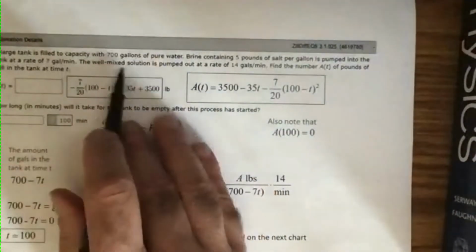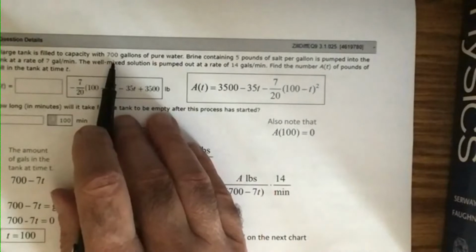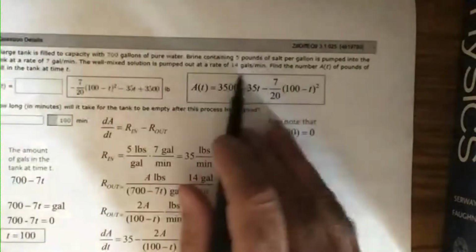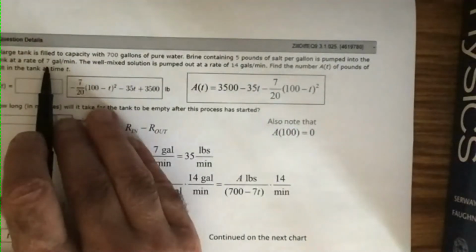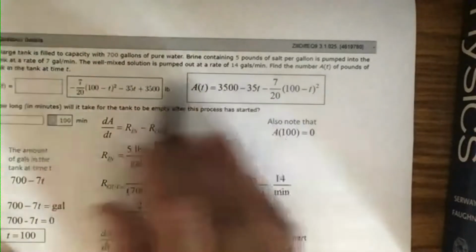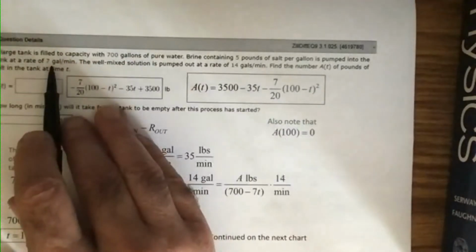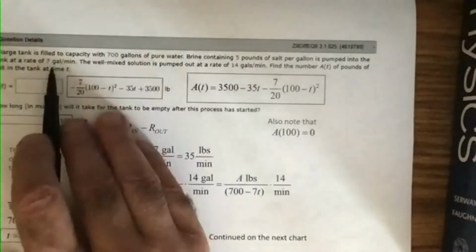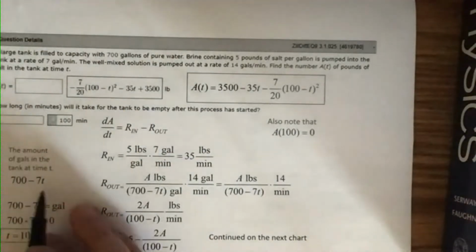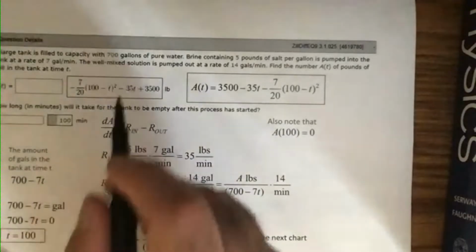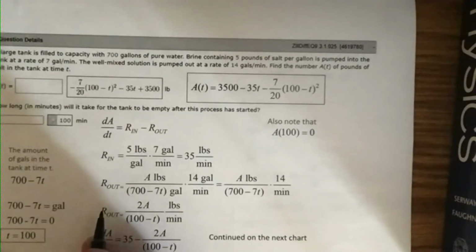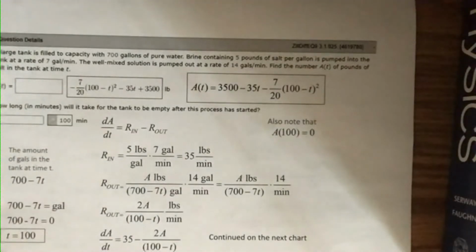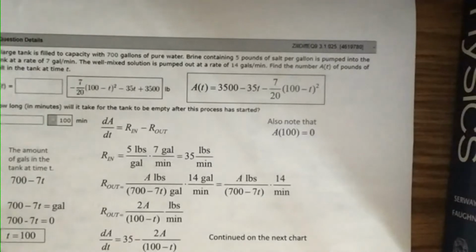We're starting out with 700 gallons, right? 14 gallons are coming out of the tank and 7 gallons are coming into the tank, right? So what's 14 minus 7? 7, right? So that means that at any time t, the amount of gallons that are in the tank is 700 minus 7t. Oh, I see. Thank you. Okay. 700 minus 7t is the amount of gallons that are in the tank at any time t.